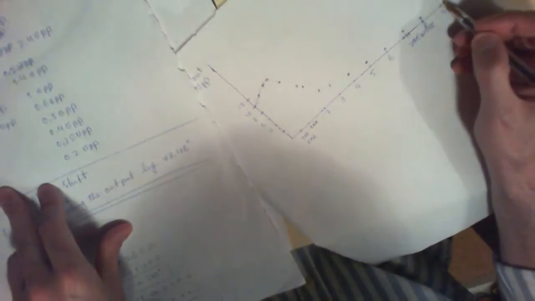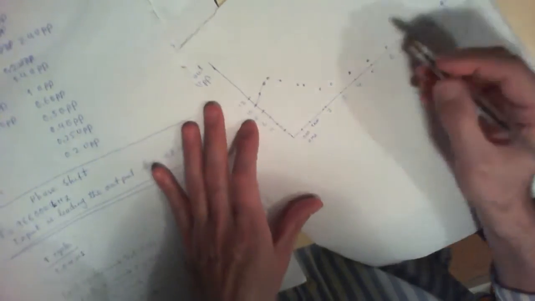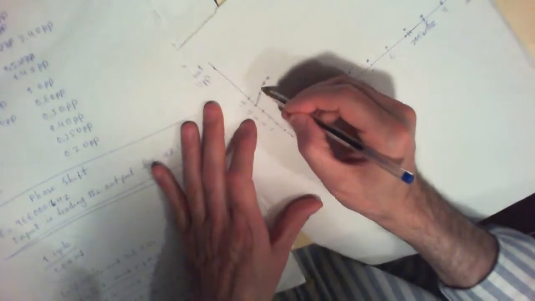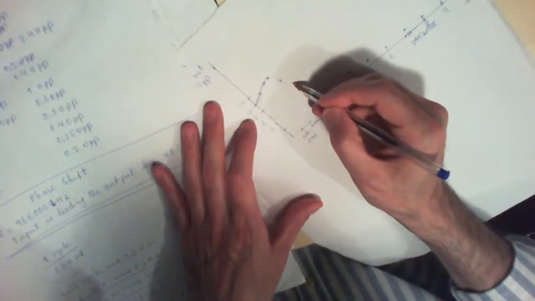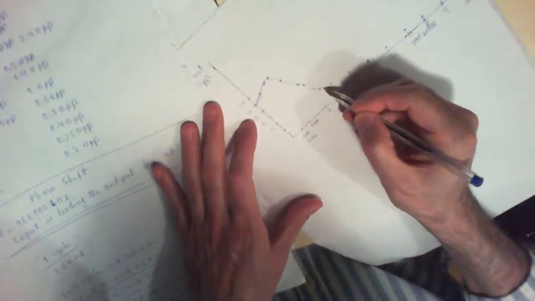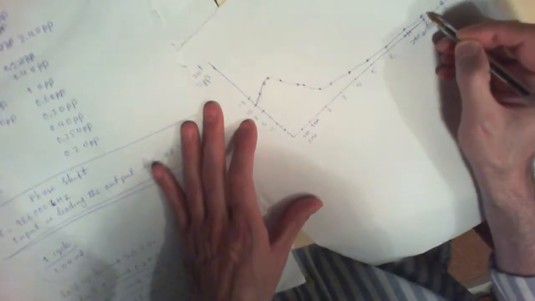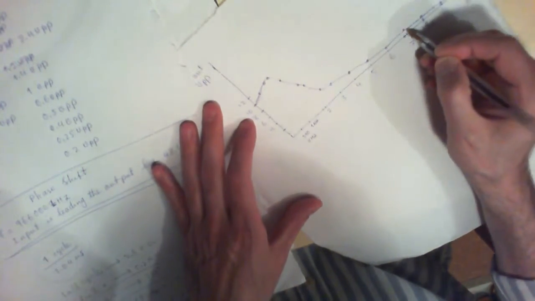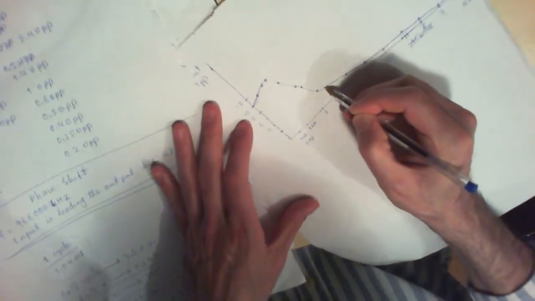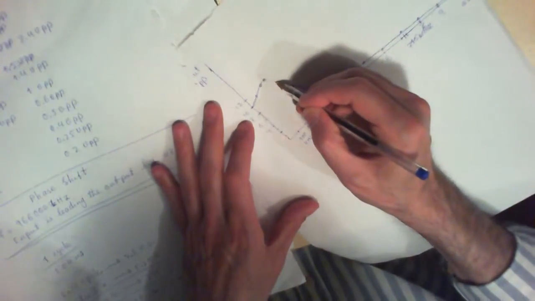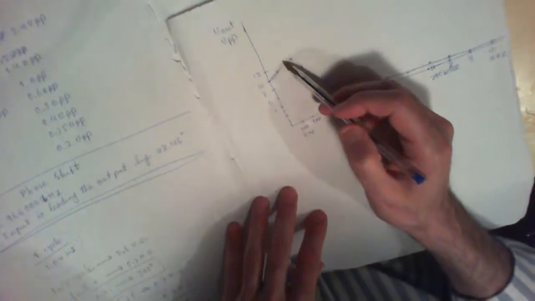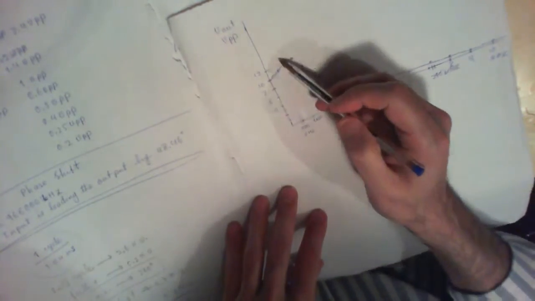At 9 megahertz I was at 0.2. So this would be the graph of the output voltage versus frequency. Okay, so that's basically that.